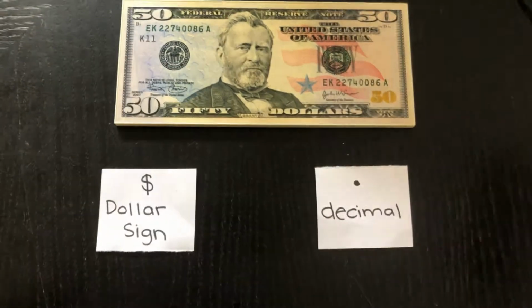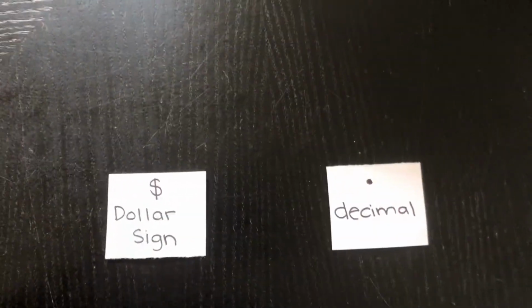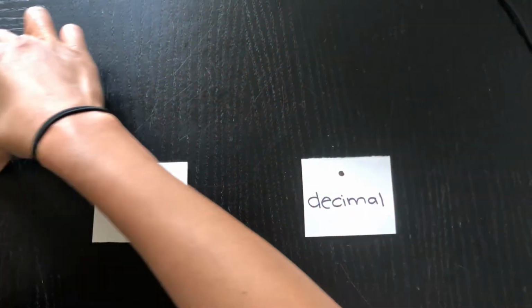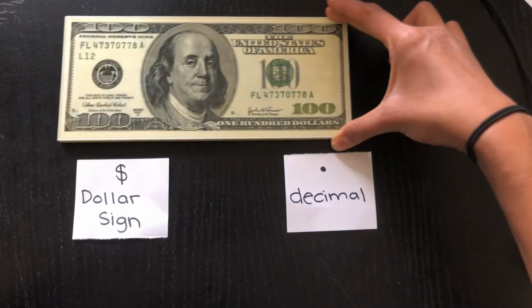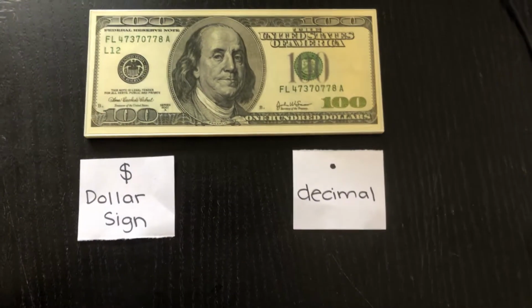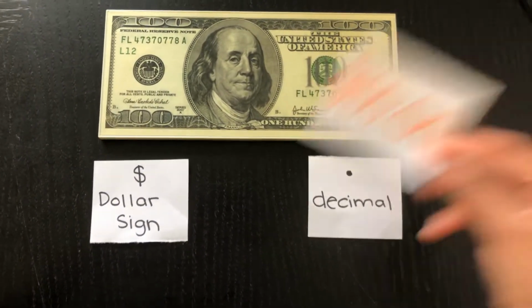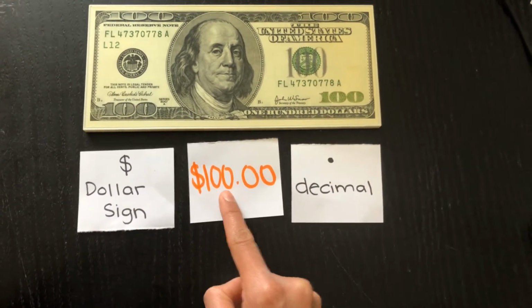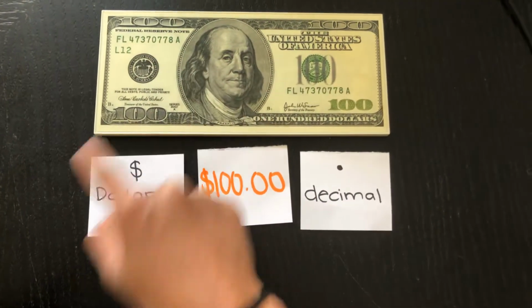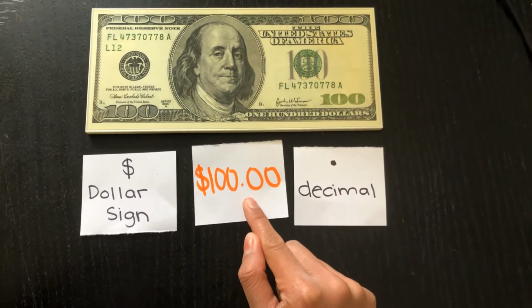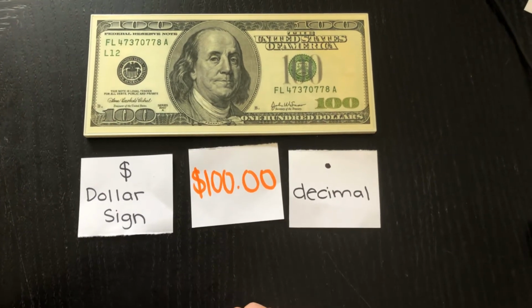And then we have one more dollar bill that we're going to look at, and it is, wow, the $100 bill. This is what a $100 bill would look like. Here's a dollar sign, the number 100, $100. Here's a decimal and 0 cents.